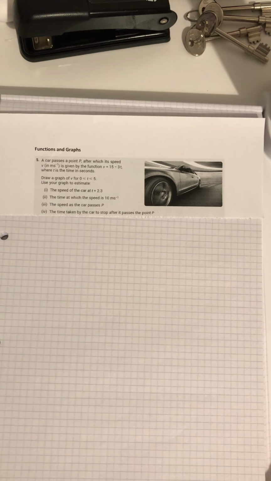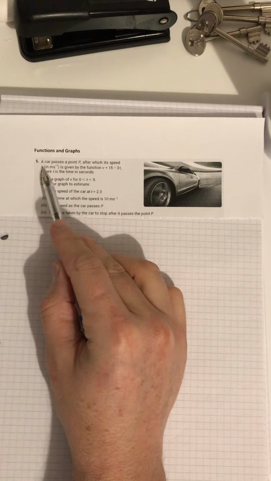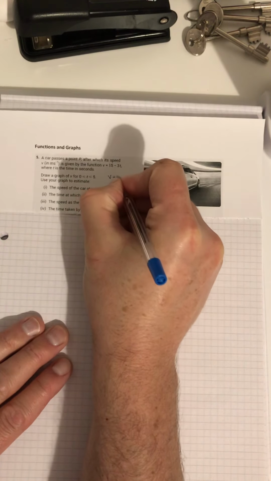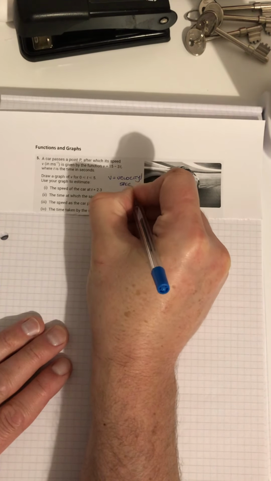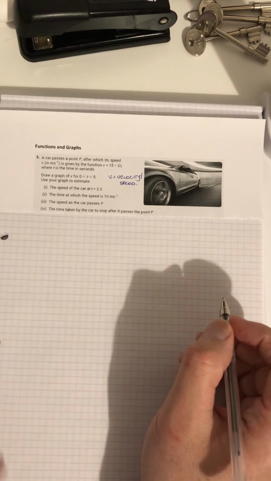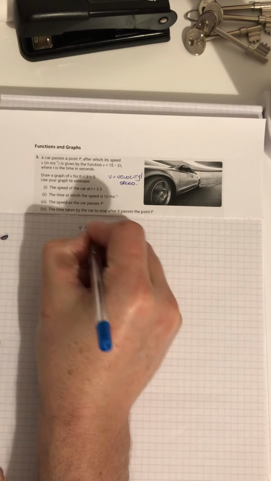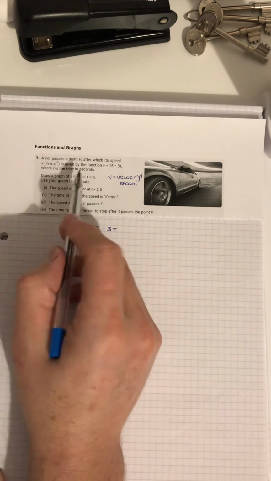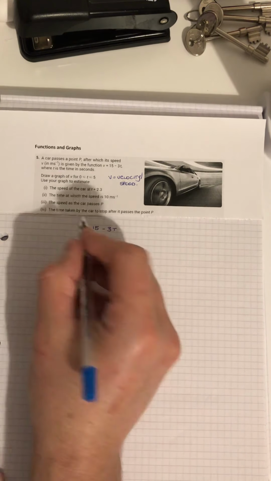So here you have another real life function of a graph. The car passes a point P after which its speed, so speed is V or velocity, is equal to velocity or speed, which is the same as speed, just in case you're wondering. It's given by this function: V is equal to 15 minus 3 times t, where t is the time in seconds. So you want to draw a graph of V for 0 to 5.